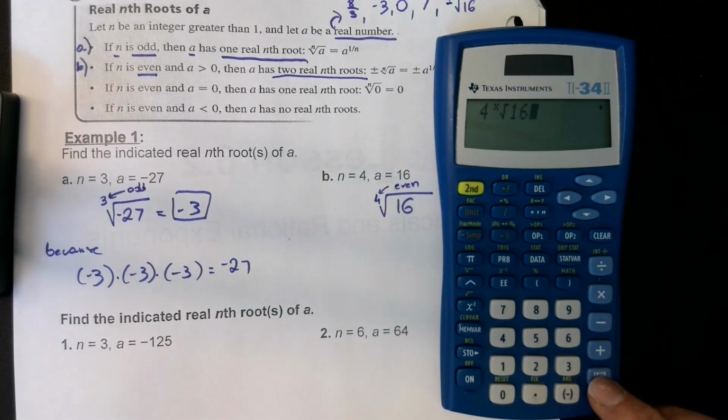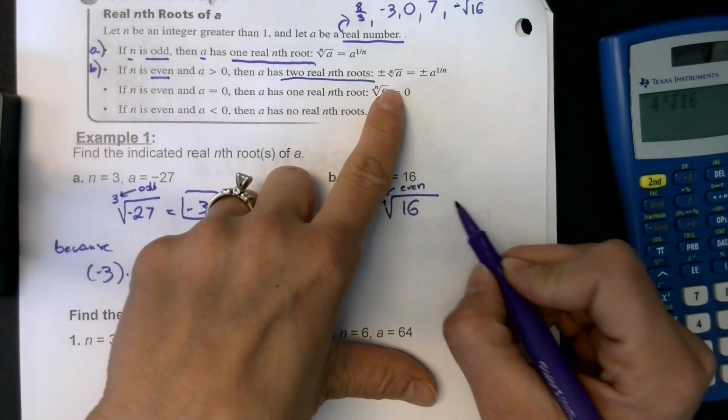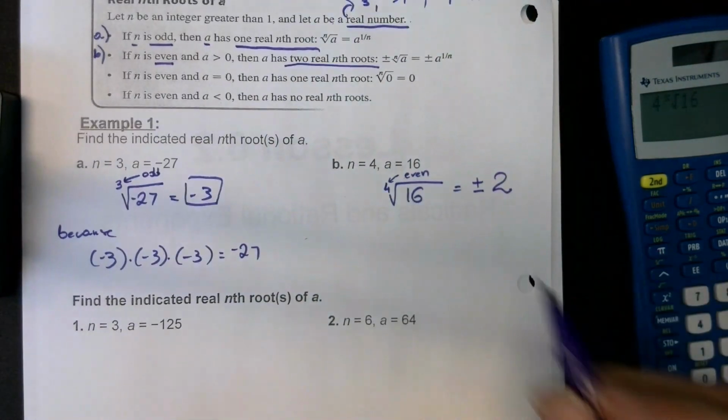Plug it in and see what we're getting. 2? Awesome, so it's 2. But it says I should have positive and negative 2. Let me show you why there are 2 answers.